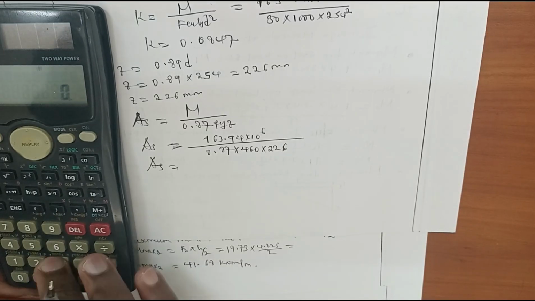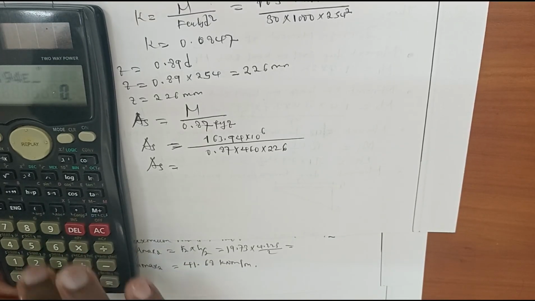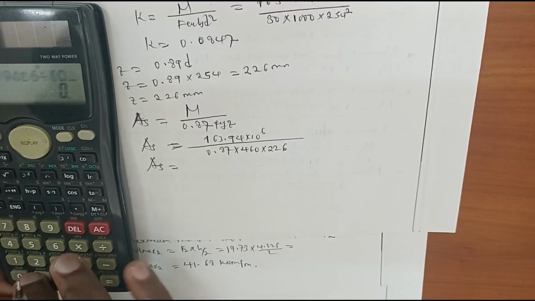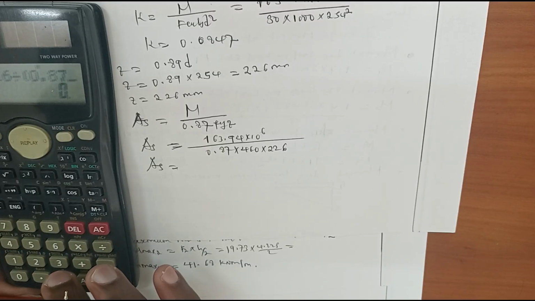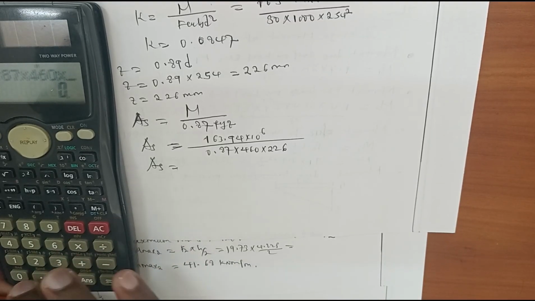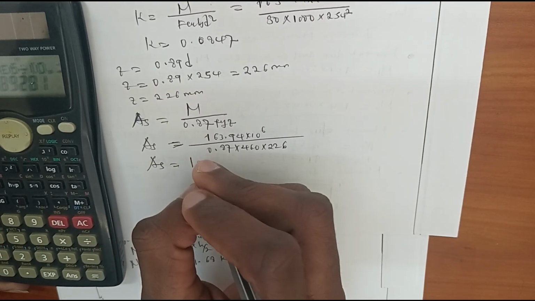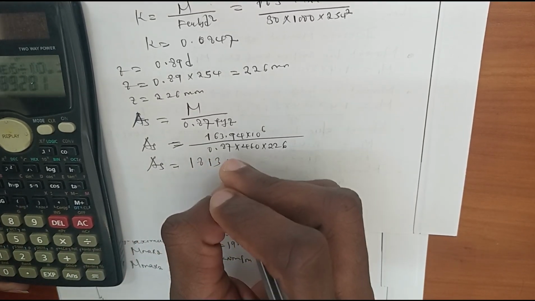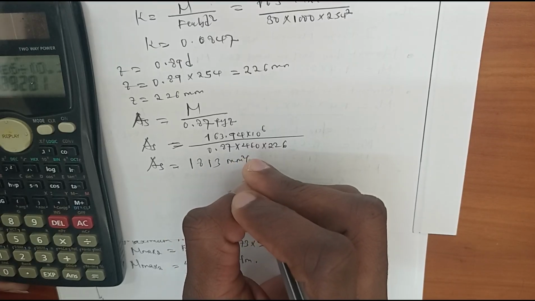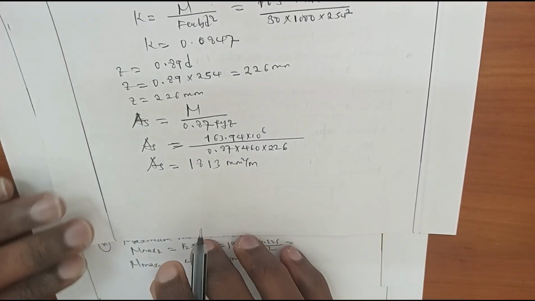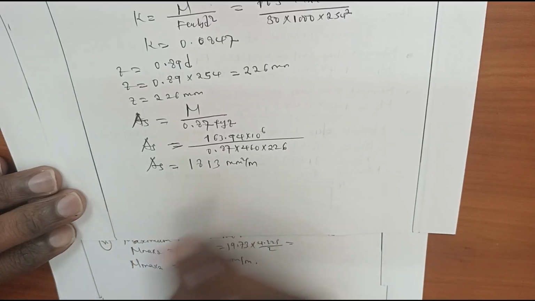Now the area of main reinforcement, when you compute this value, 163.94 times 10 to the power 6 divided by 0.87 times 460 times 226, it will be equal to 1813 millimeter square per meter. This is the area provided.